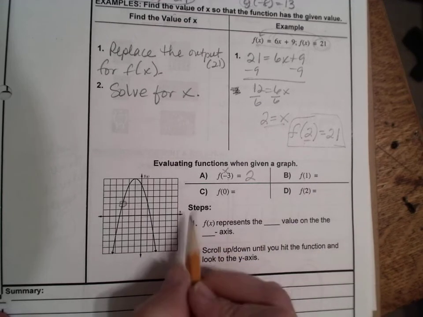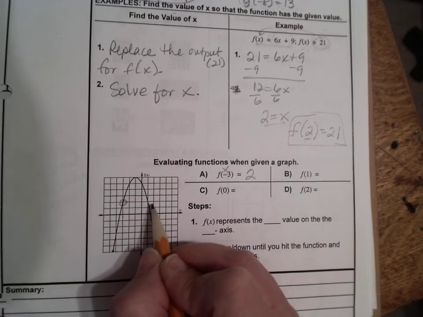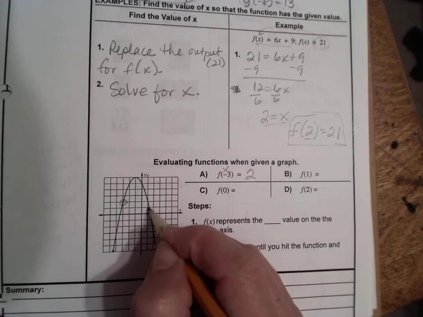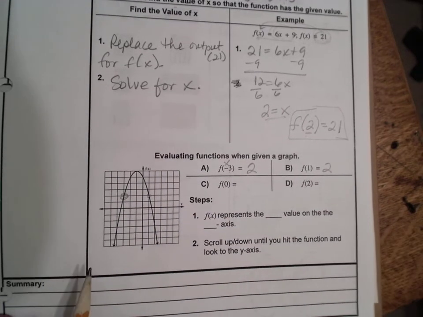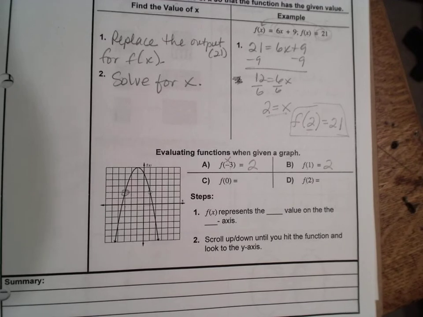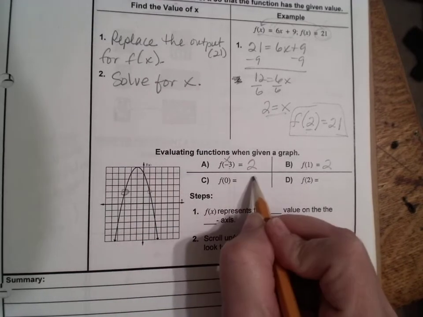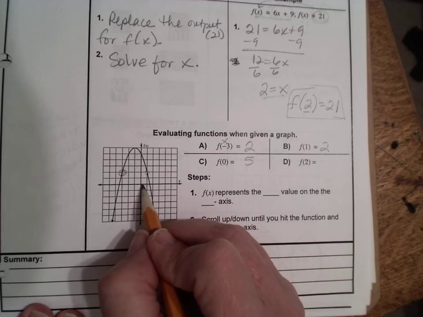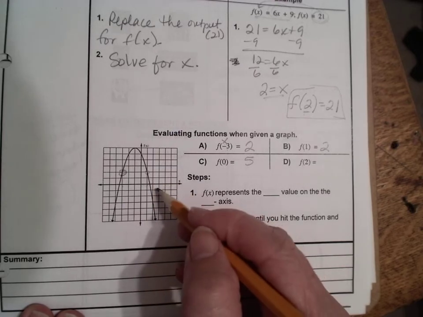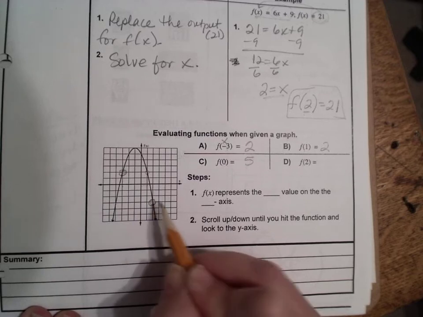F of 1, positive 1, make sure you go to positive 1. And is that 2 also? No. 1, 2, yep. That looks like 2. Okay. F of 0. When x is 0, y is going to be 5. And then when x is 2, 1, 2, y is going to be, it looks close there, but it looks like it's right there.